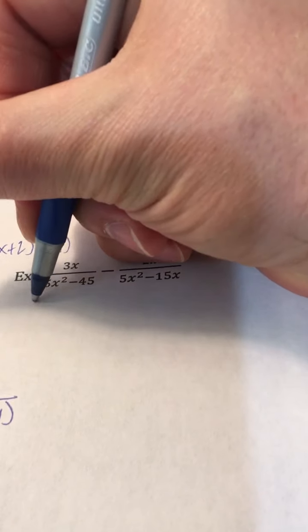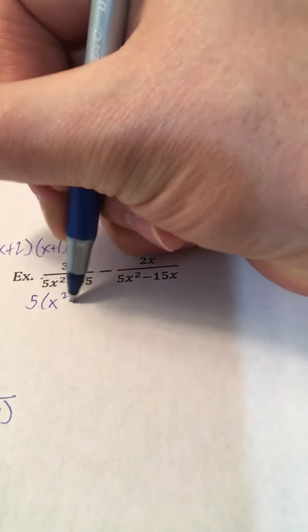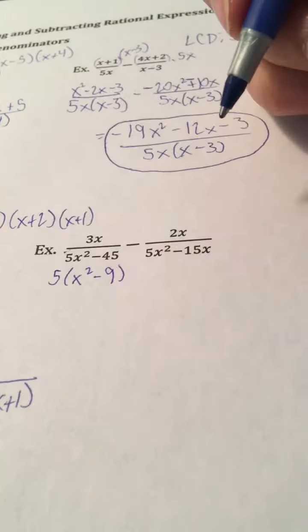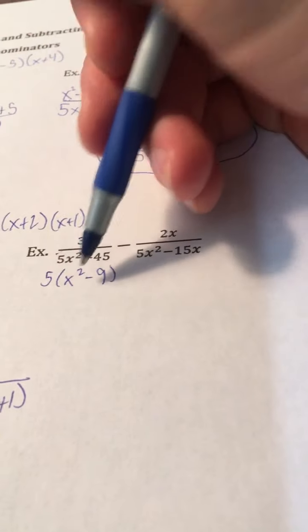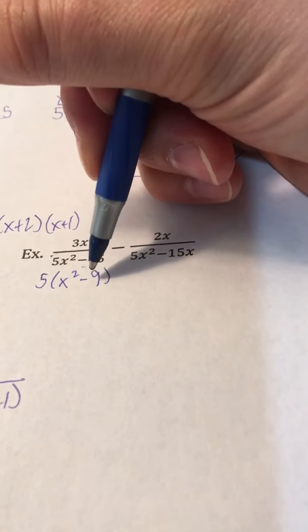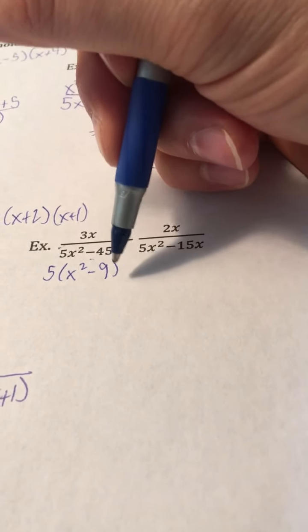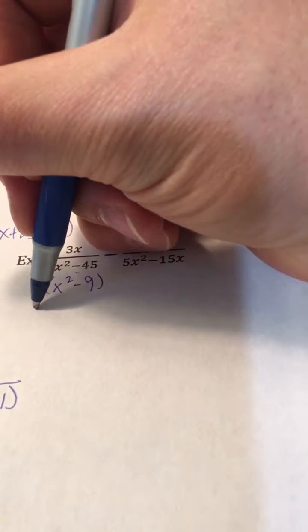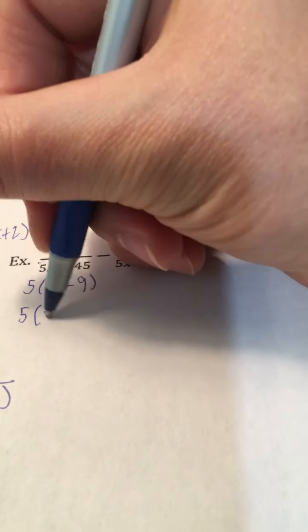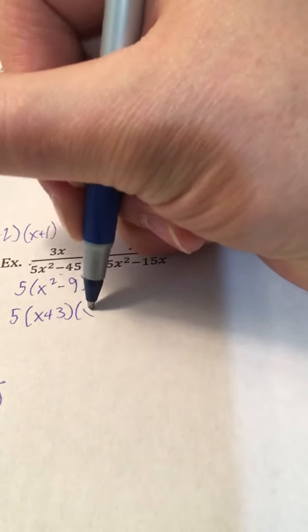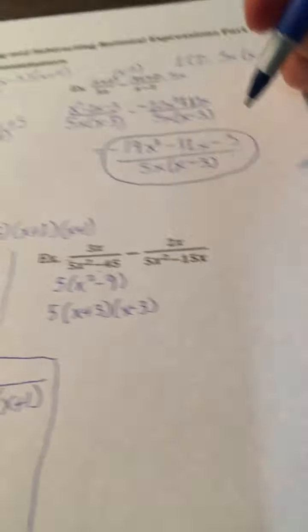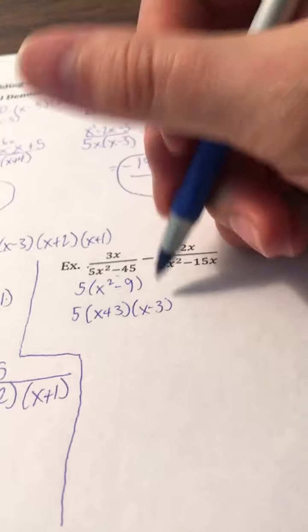I could divide out 5. That's going to leave me with x squared minus 9. Now I could factor that some more. The middle number is 0, remember. So what numbers multiply to give me negative 9 and add to give me 0? 3 and negative 3. So this first denominator is really 5, x plus 3, and x minus 3. Let me just draw a line here so I don't mix my work up for the two problems. All right, that's the first denominator.